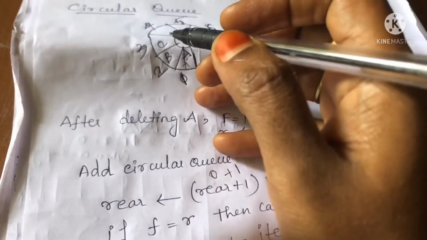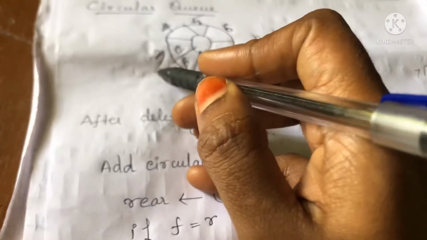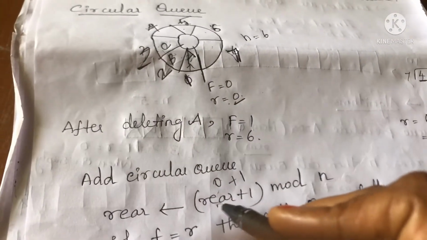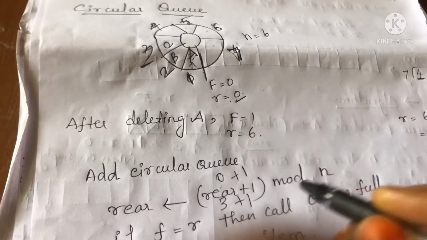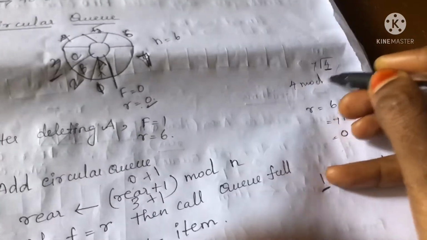Now I am going to add one more element. At this time rear value is pointing to 3. Now the condition is 3 plus 1 mod n, that is 4 mod 7.